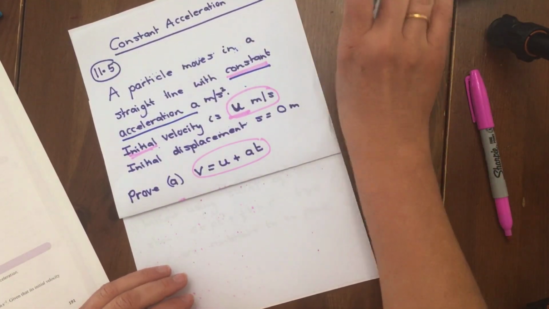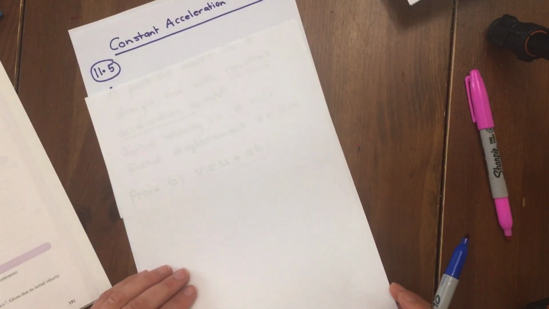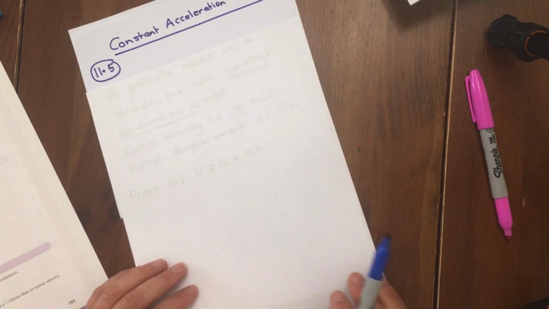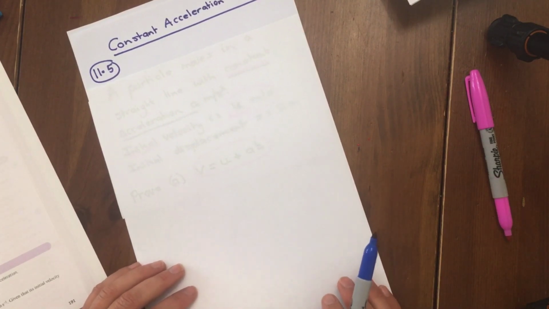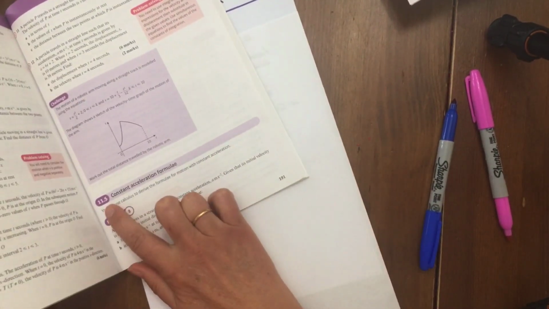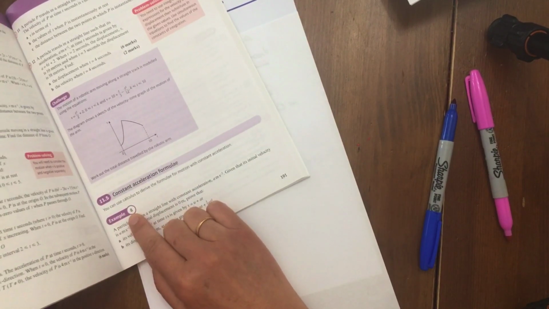Okay, what we're going to do today is prove a couple of the formulas, the kinematic formulas, which you may be asked to do in the exam. So I'm going to go through this example 8.